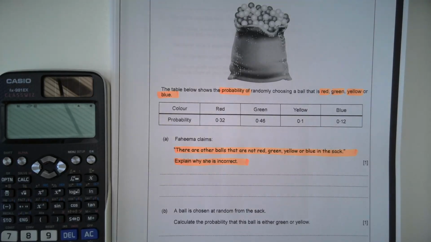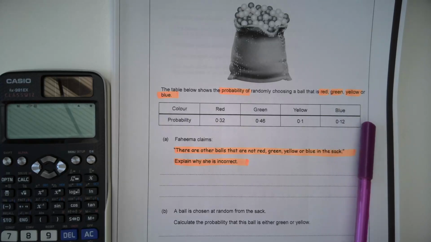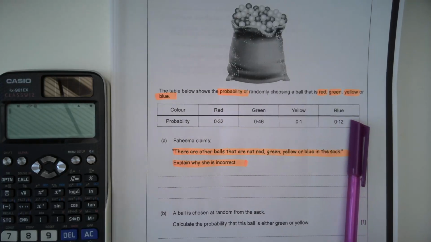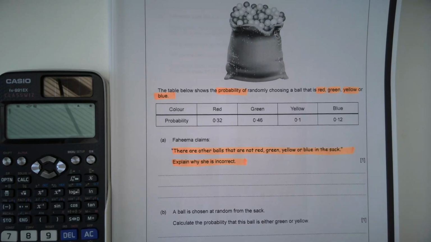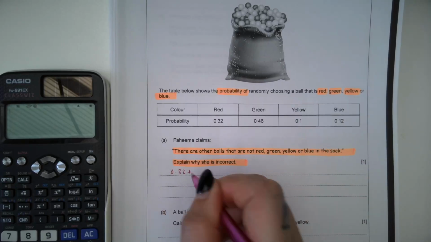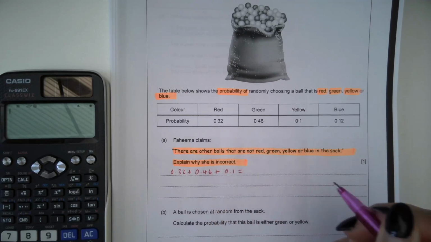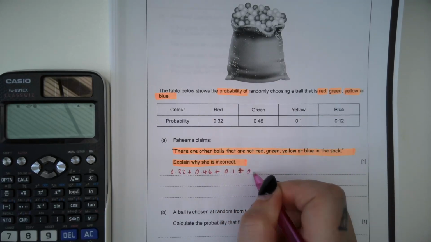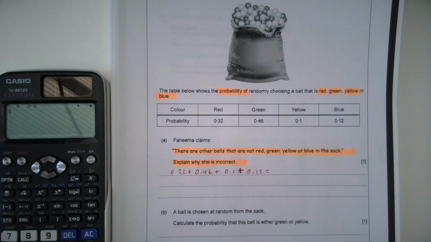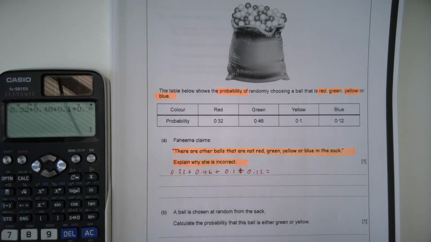Okay, so if there are other balls that aren't red, green, yellow or blue, then we would have another value that we could include in this table. Now what we need to remember is probabilities must sum to 1. Okay, probabilities have to add to 1. So let's see what these add up to. So 0.32 plus 0.46 plus 0.1 plus 0.12. Remember, I'm writing down everything that I'm doing in my calculator, so if I enter it wrong into my calculator, they know I was trying to do the right thing.